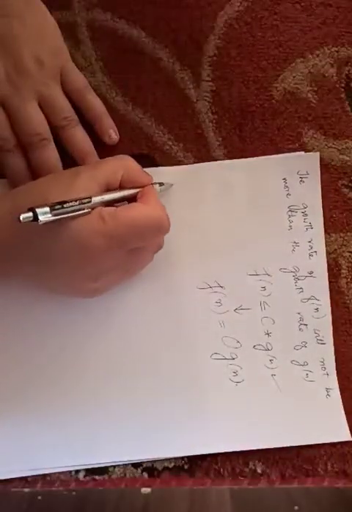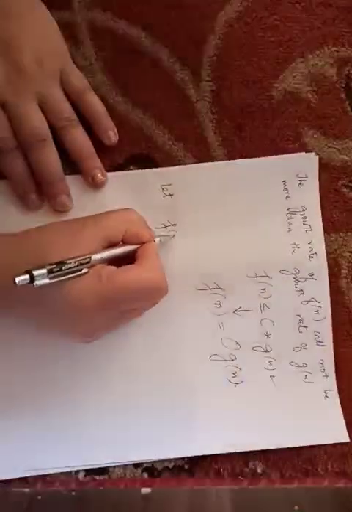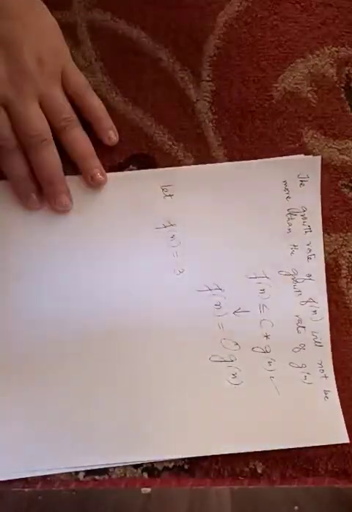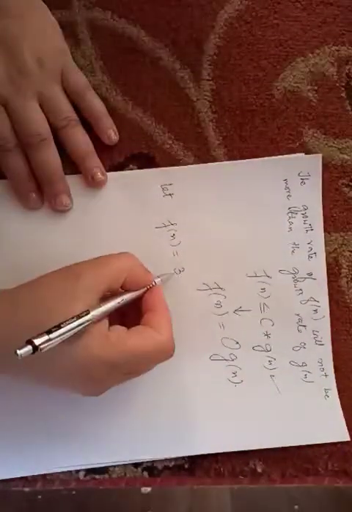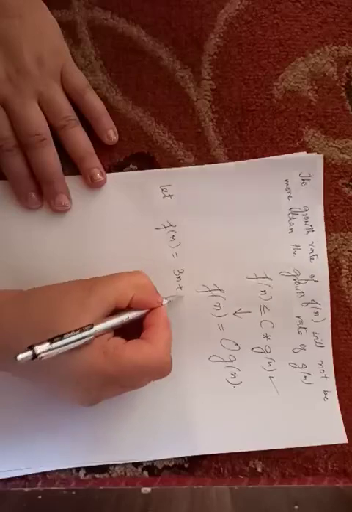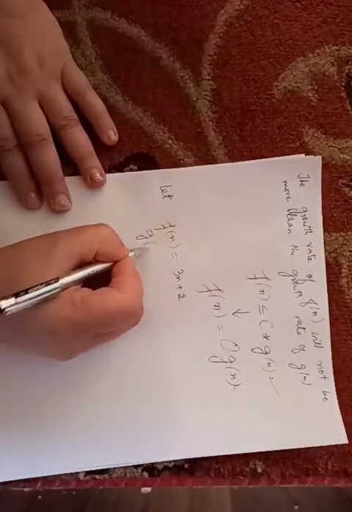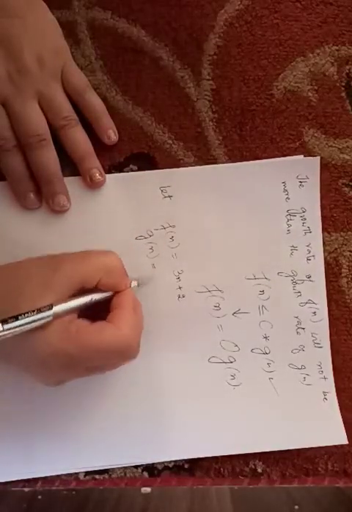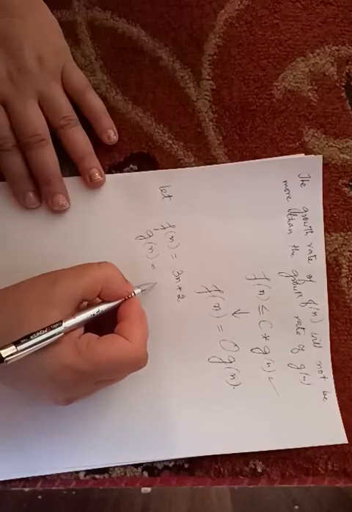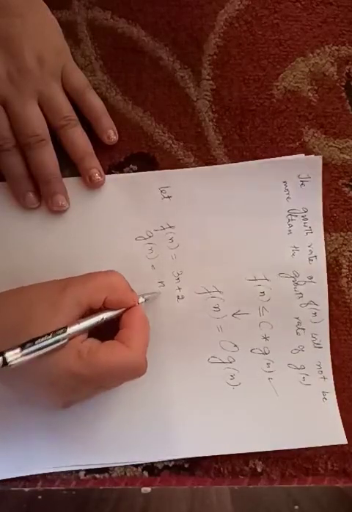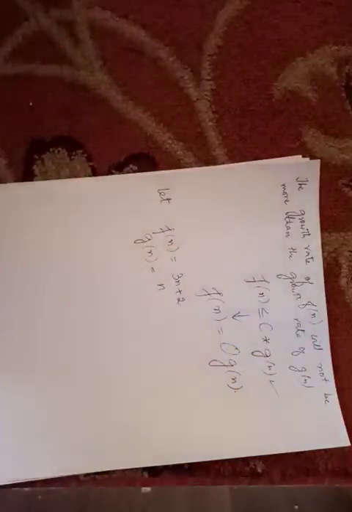Let me give you a simple example so that you can understand it more. Say for example, let we have two functions. Let f of n be 3n plus 2 and g of n be equal to n.